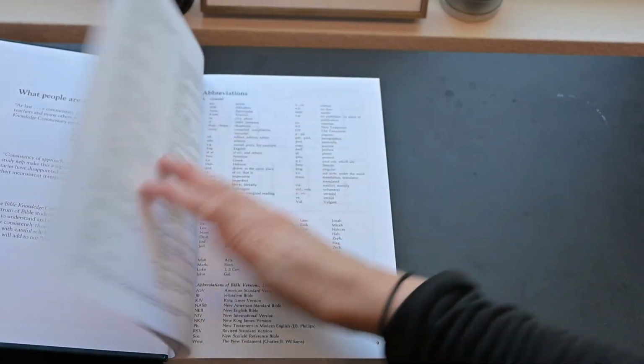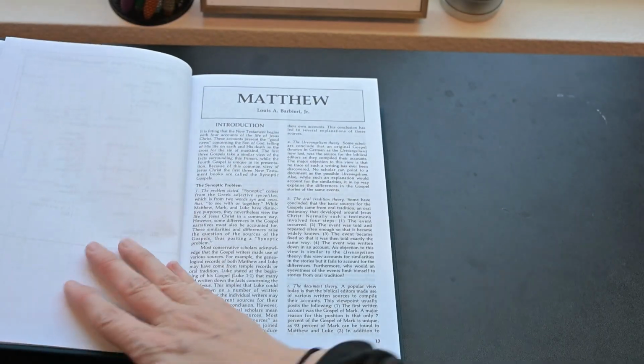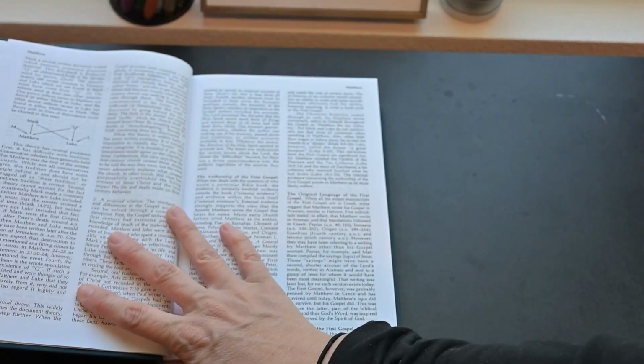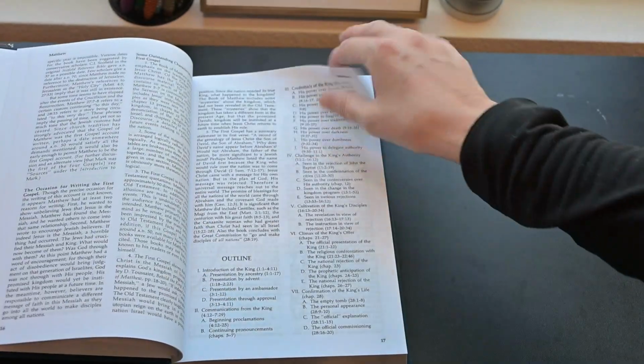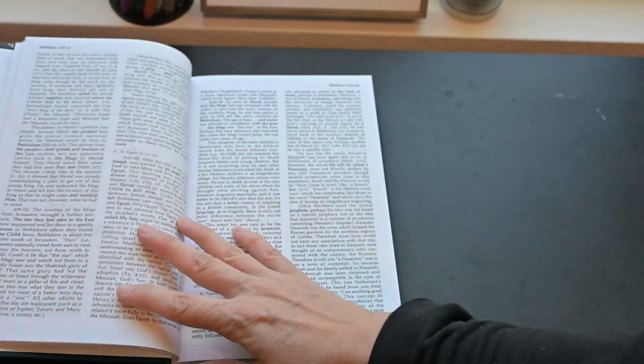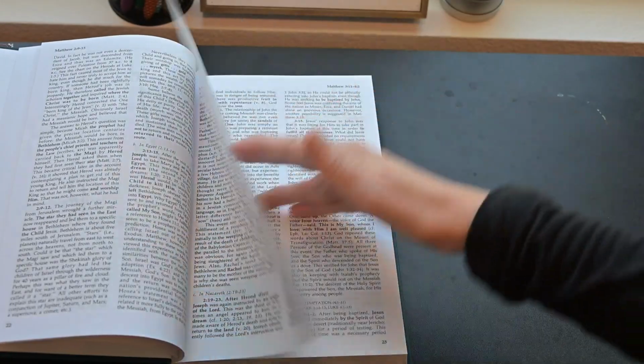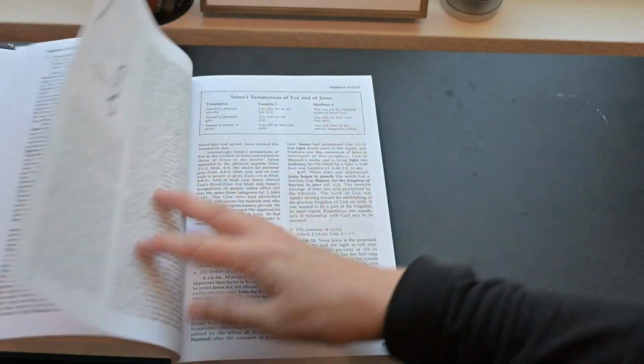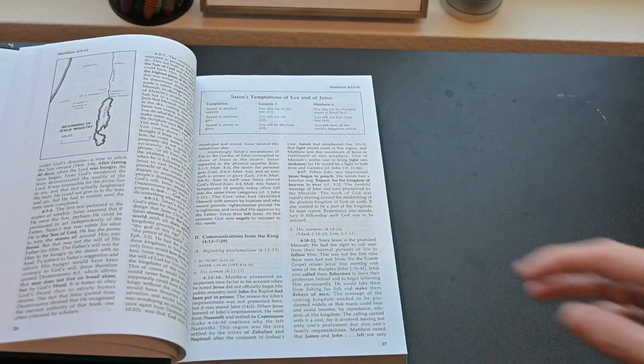So again, this is the New Testament side. It's a little bit smaller. You see, again, Matthew is written by that person, and then you have an outline, so it's very similar. I have not read all the way through this. I picked it up over the past few years. I hope one day to read it all the way through.